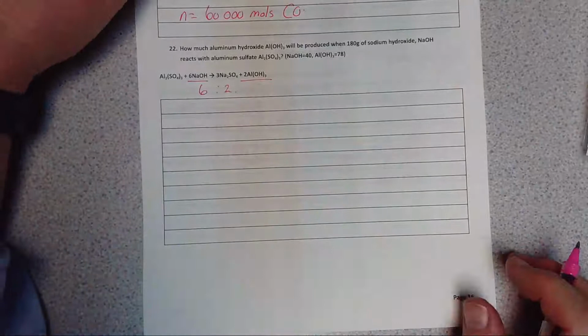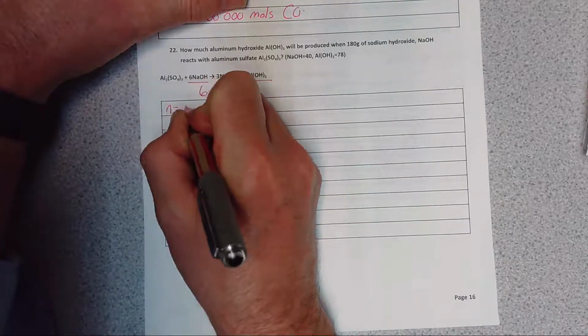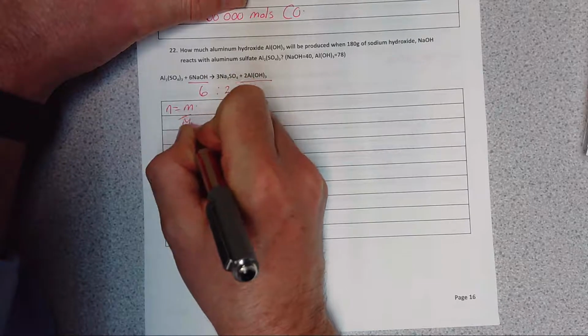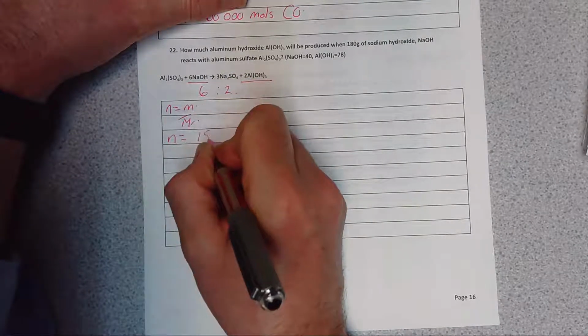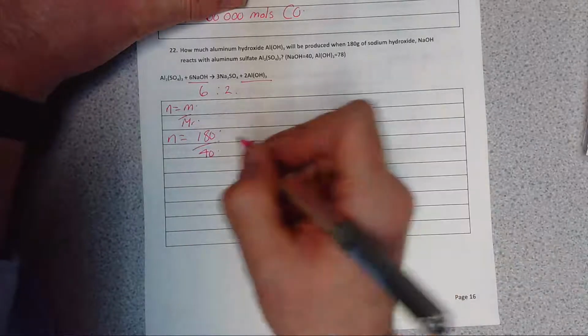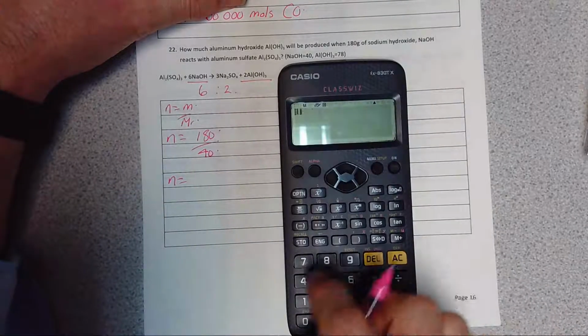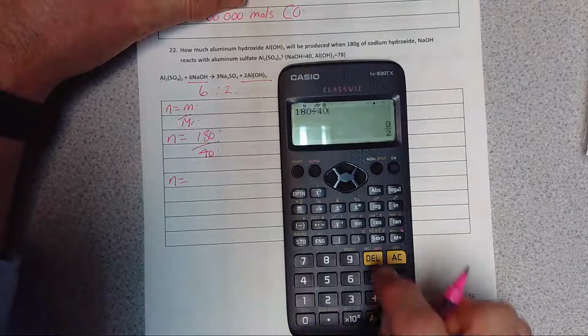Okay, so working out our sodium hydroxide, number of moles is the mass over the MR. Number of moles is 180 divided by the 40 of the sodium hydroxide. So the number of moles will be 4.5.